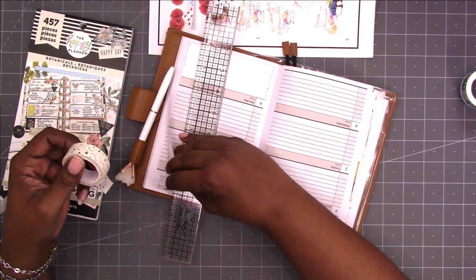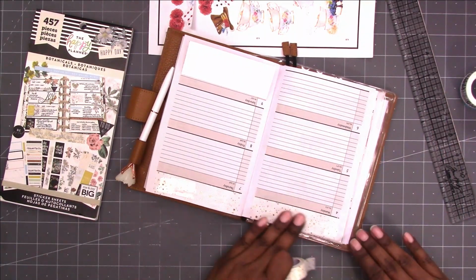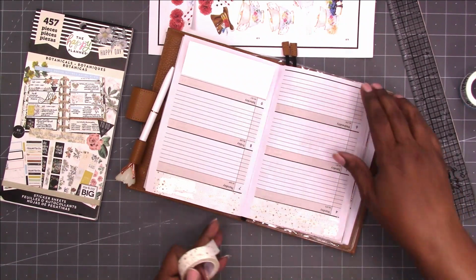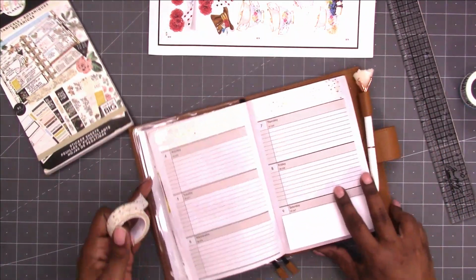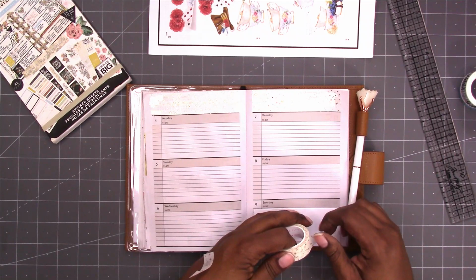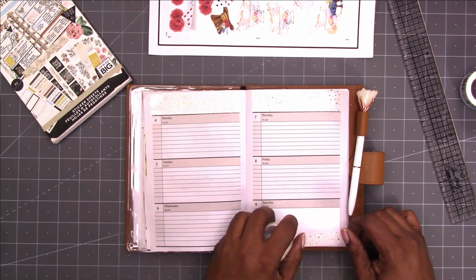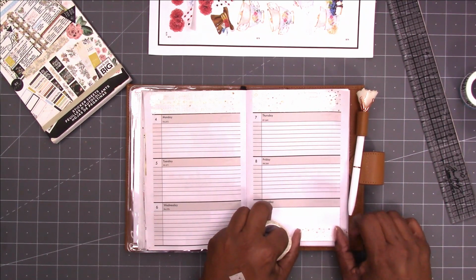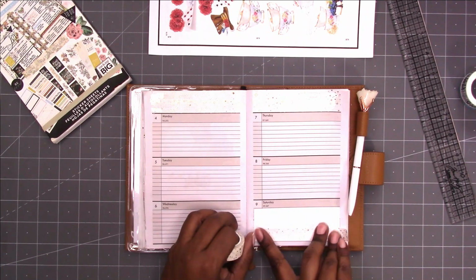Did I just tear the paper again? No, I didn't do it this week. So if you remember last week, I tore the paper on the edge over here, but I think I've pretty much repaired it with that washi tape. So we should be good. Then I'm going to put this down here. I may regret it later, but I can always remove it.